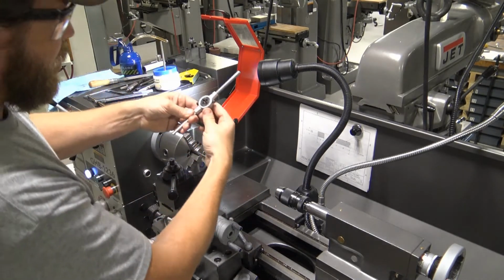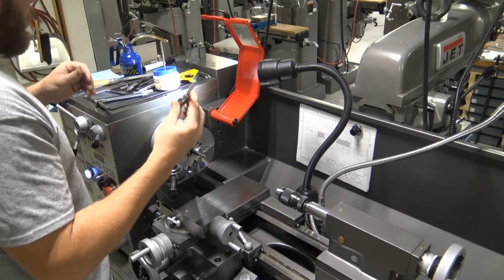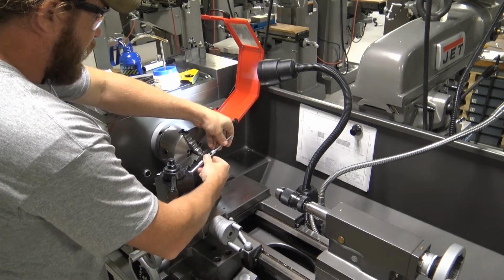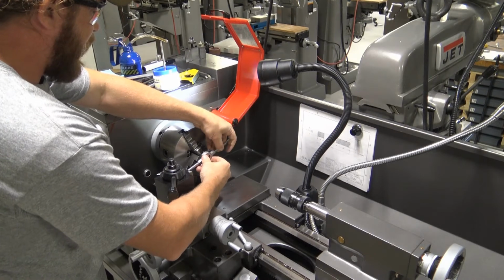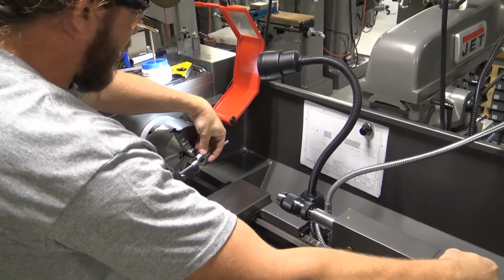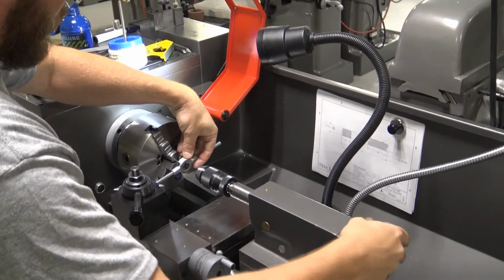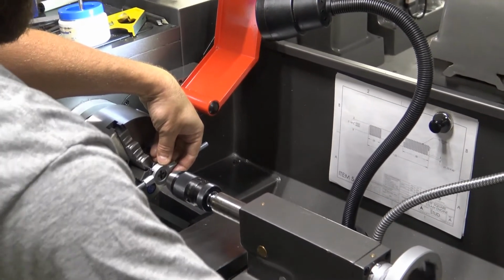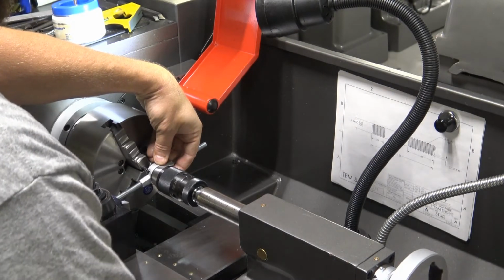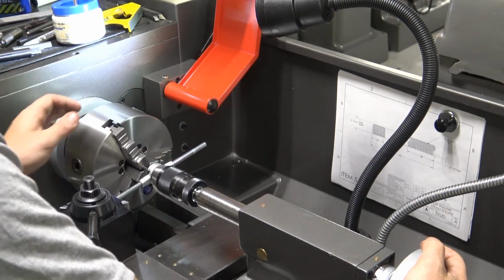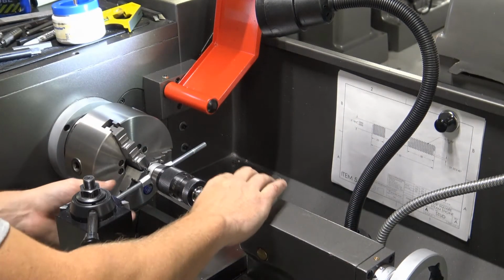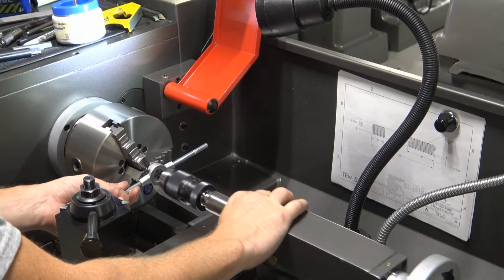Okay, so what I'll do is I'll line it up. I'll place that die right on the center like that, and then I'm going to bring my tailstock up enough so it pushes this die on straight down the shaft, all right?